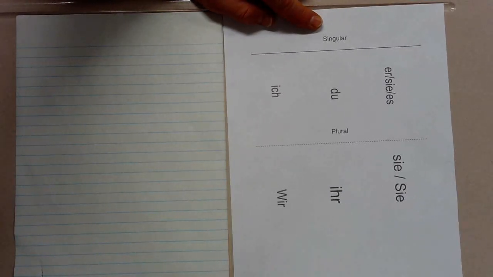So we have, if you look at the top, singular, which means we're talking to or about one person. And we have ich for I, du for you, er, sie, es for he, she, it. And this is the first, second, and third person.